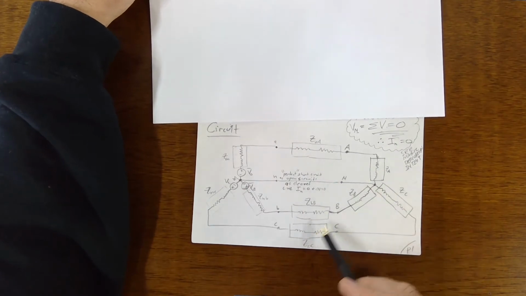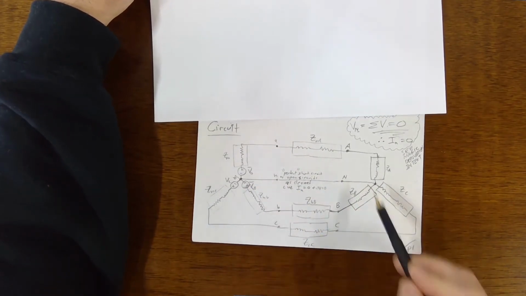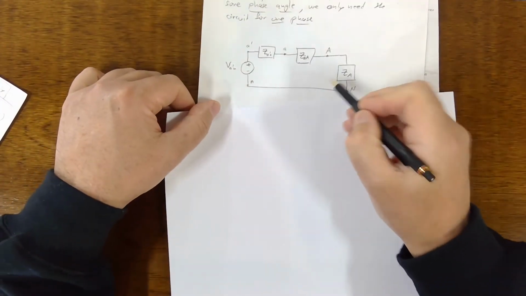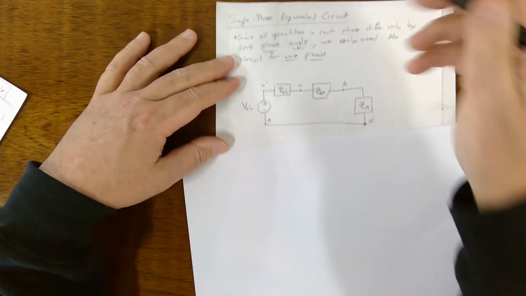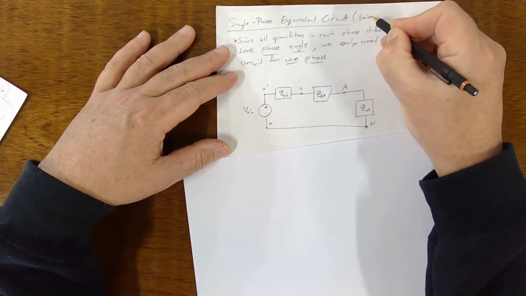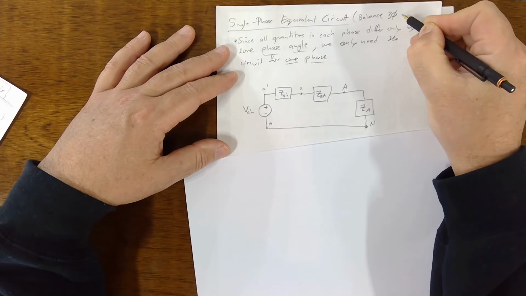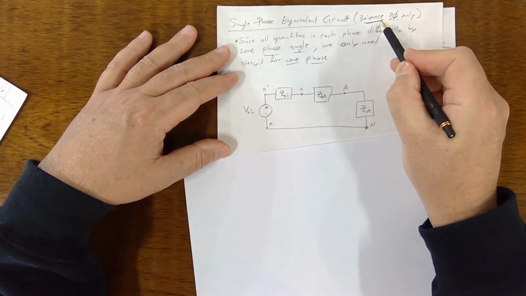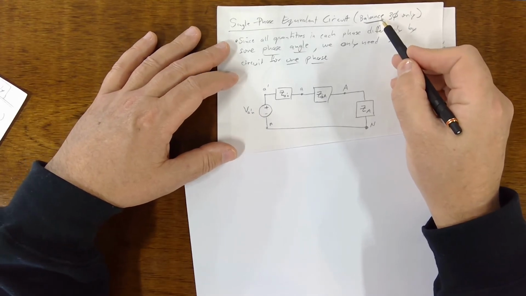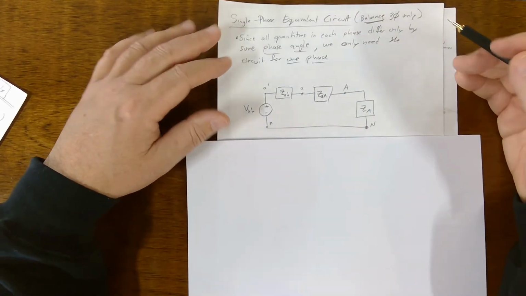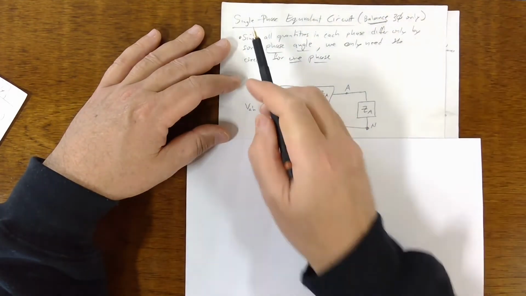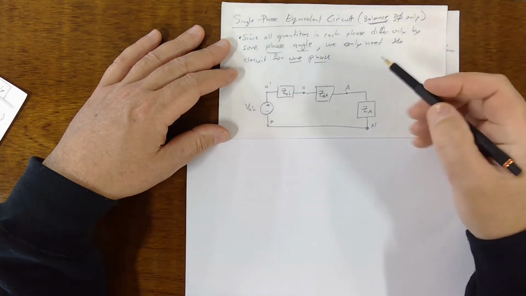So instead of dealing with all 3 of these phases, since we know that basically the same thing's happening in all 3 phases except for some angles, right? Then we can just draw one phase. Okay, this only works when it's balanced 3-phase only. If the three phases are all balanced, the loads are all balanced, then they're each doing the same thing, just off by a certain angle, and we can just analyze one phase. So we call this the single phase equivalent circuit, all right?